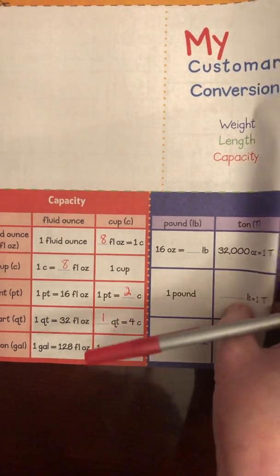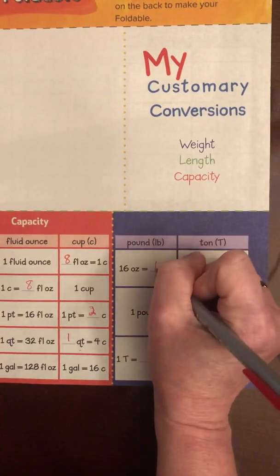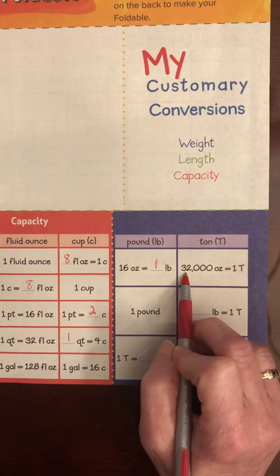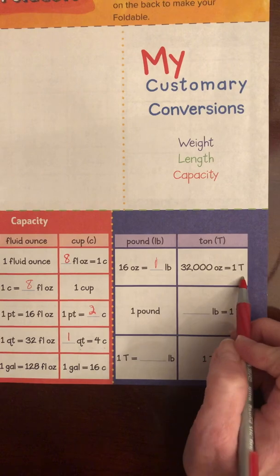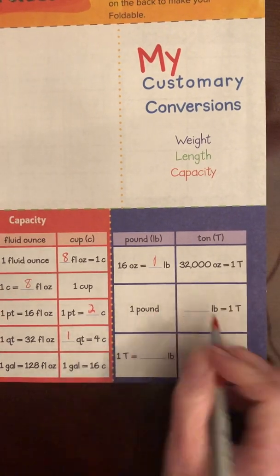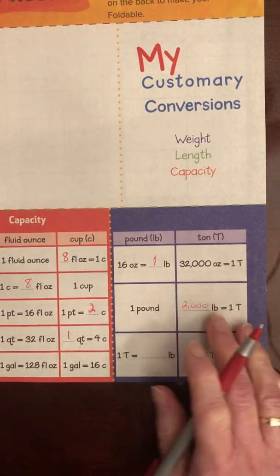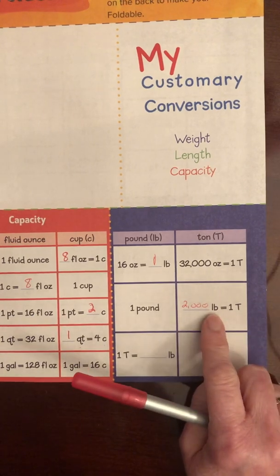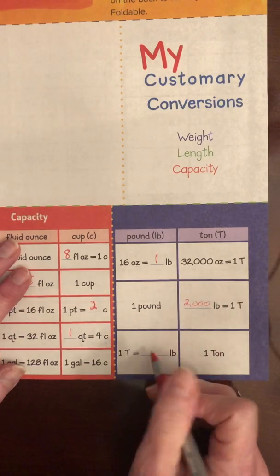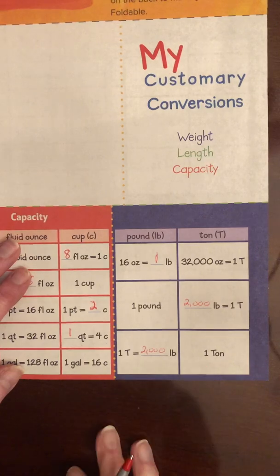Okay, now in terms of weight, 16 ounces is 1 pound. Okay, there are 32,000 ounces in 1 ton. Okay, so this is 1 pound here. So there are 2,000 pounds. LB is the abbreviation for pound. Equals 1 ton. That's what the big T is. 1 ton is 2,000 pounds. And there's the 1 ton.